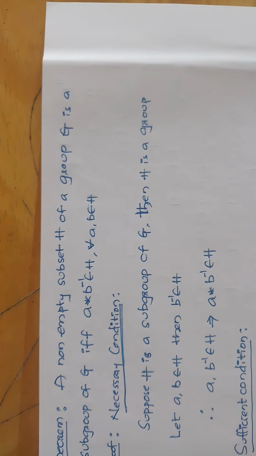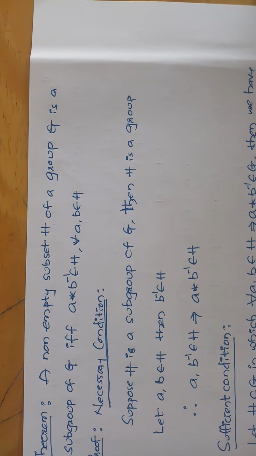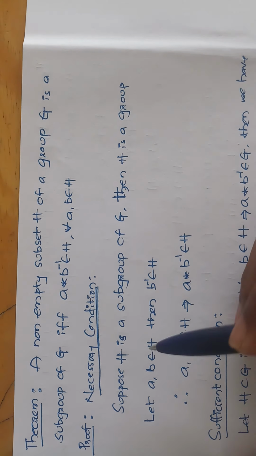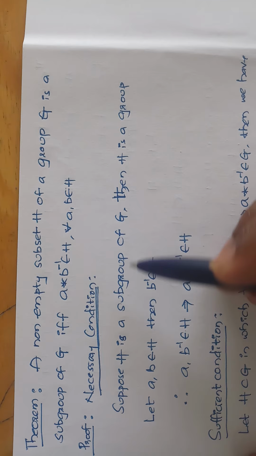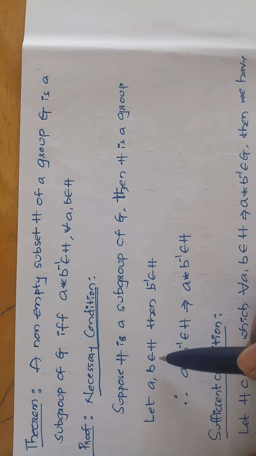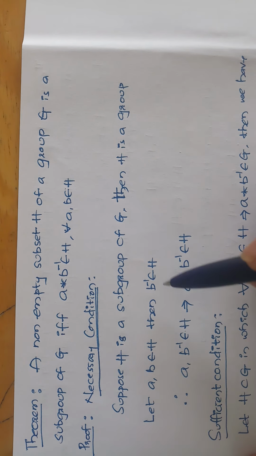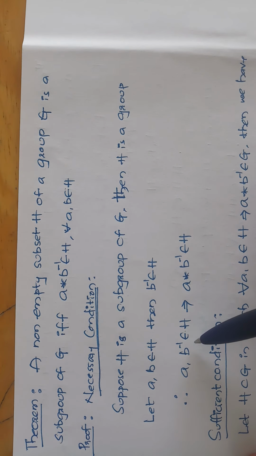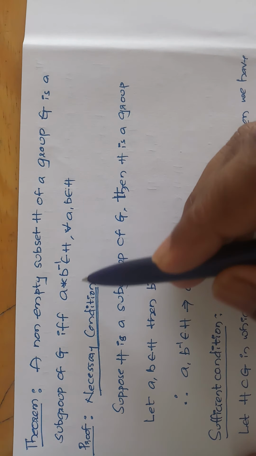Okay. So another theorem is, that is, a non-empty subset H of a group Z is a subgroup of a group Z if A star B inverse belongs to H for all A, B belongs to H. So proof for this: necessary condition. Suppose H is a subgroup of Z, then H is a group. So let A, B belong to H, then B inverse belongs to H because H is a group. So therefore A star B inverse belongs to H. So this condition holds good.